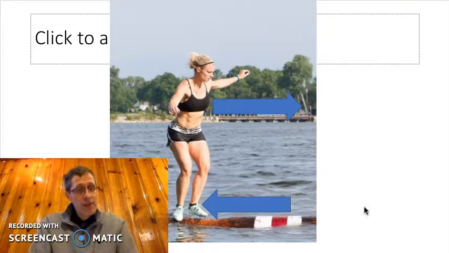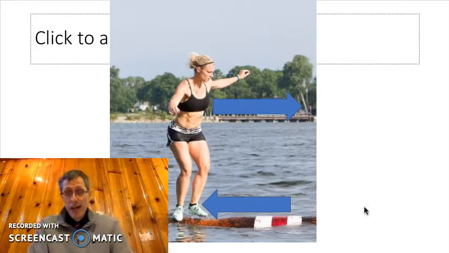Now you might have experienced this before if you've ever been on a boat or in a similar situation where you have tried moving on a boat, and you might have noticed that the boat moves in the other direction. So you can see this happening.